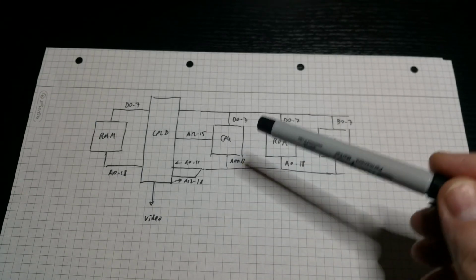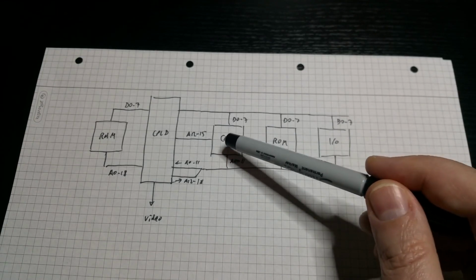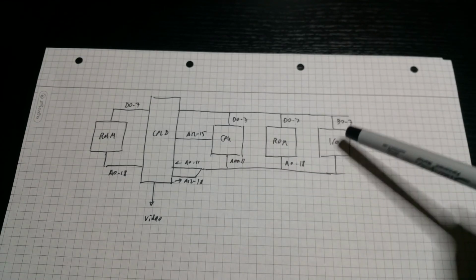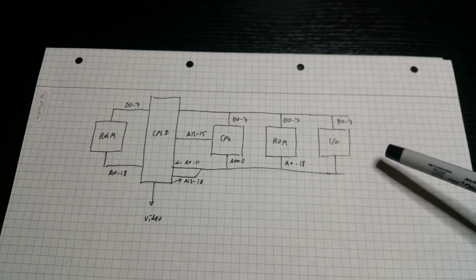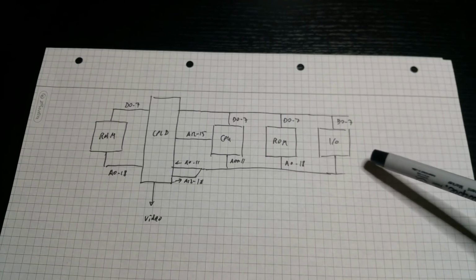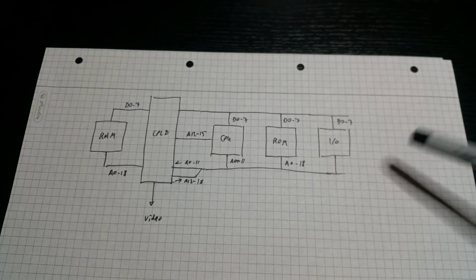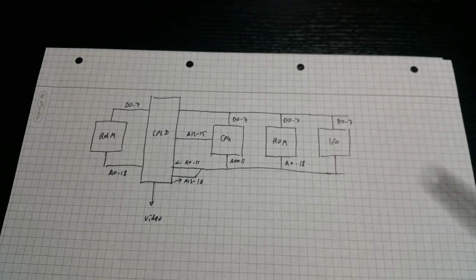And on the other side, there is the CPU, the ROM, and the I/O on a common bus that you can actually, maybe in a future version, extend with some kind of pluggable bus system like extension cards or so.